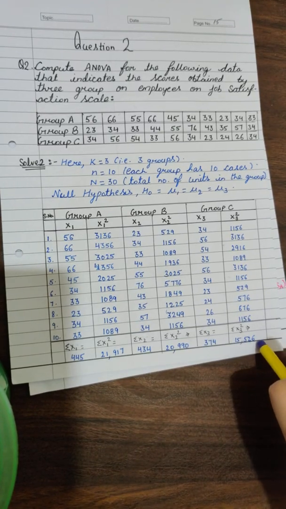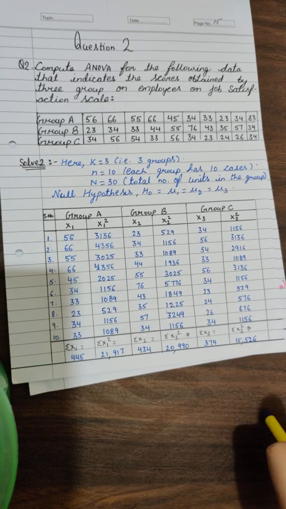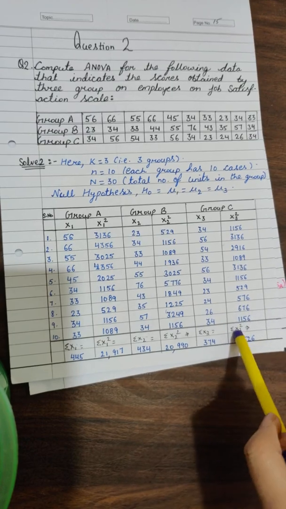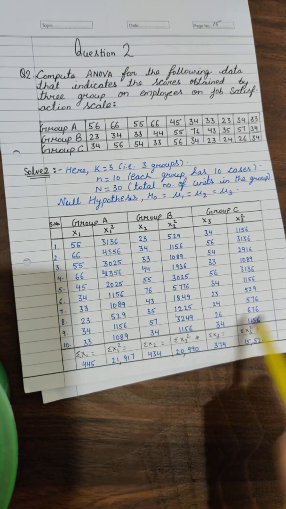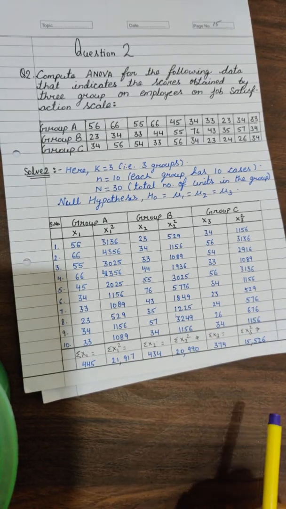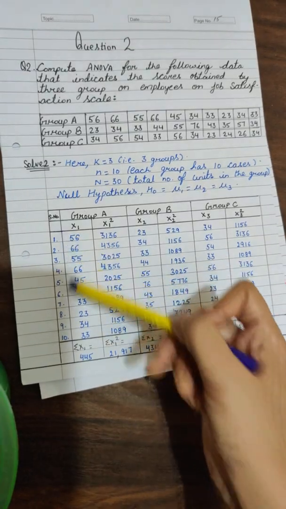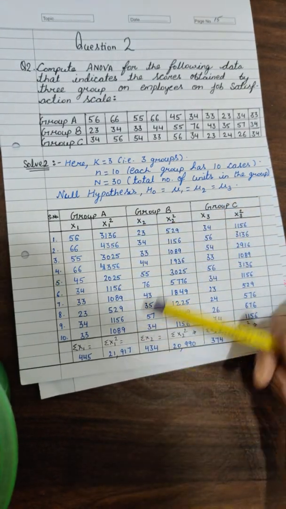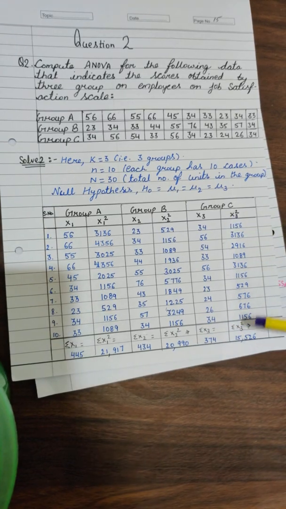15526. Okay. Now one thing you have to remember, that while calculating, please be careful, because a small mistake will change your whole answer. Fine. So while calculating, just be careful. Now we have calculated our sum of x1, sum of x2, sum of x1 square, sum of x2 square, sum of x3, and sum of x3 square.